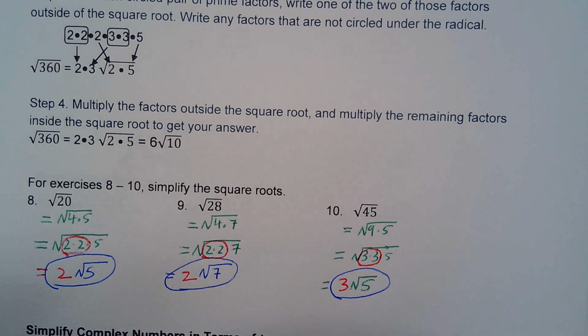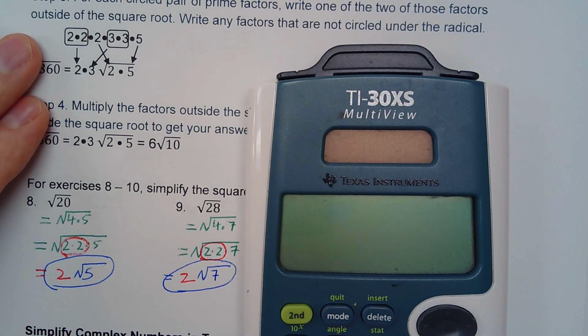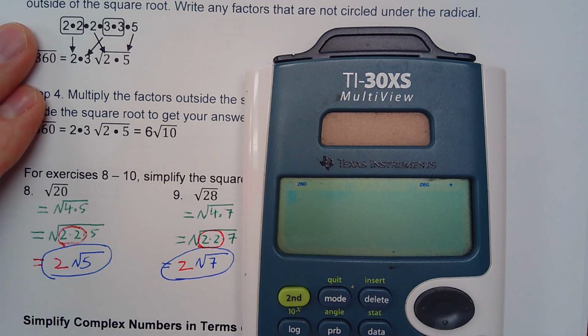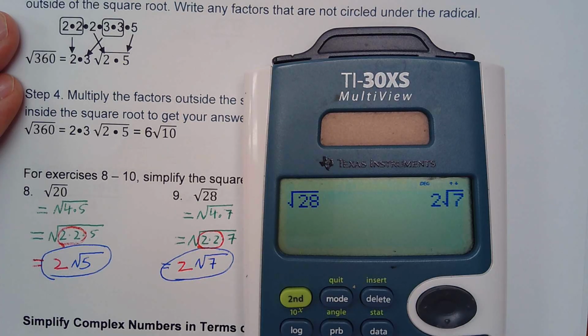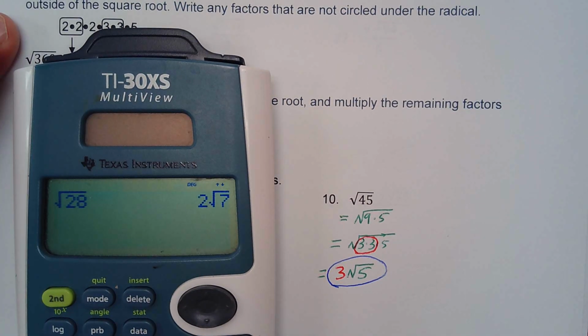Now, if you have this calculator, it will do this for you. So if I type in the square root of 20, notice it simplifies it to 2 square root of 5. Likewise, square root of 28, 2 square root of 7, and the square root of 45, 3 square root of 5.